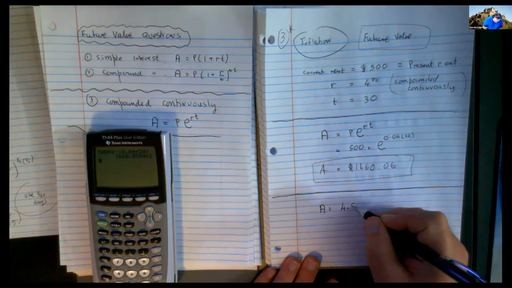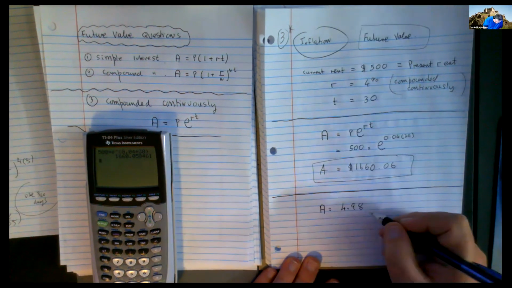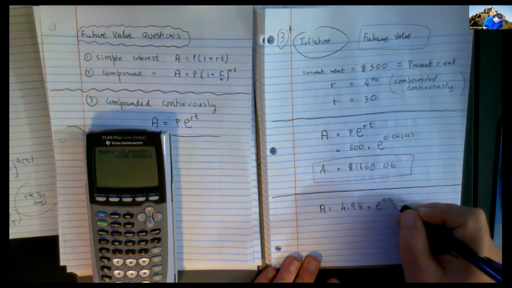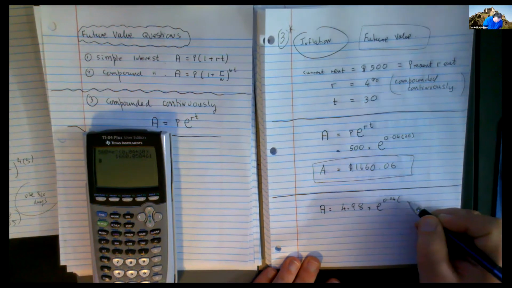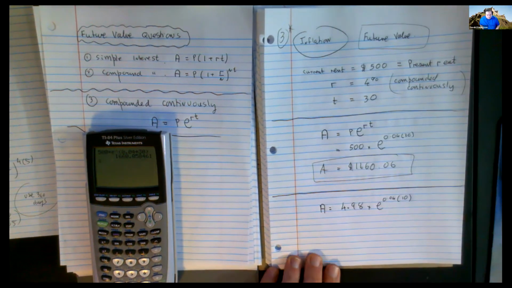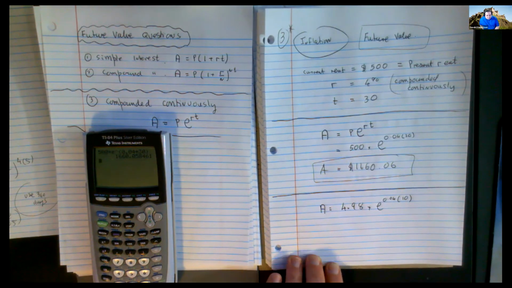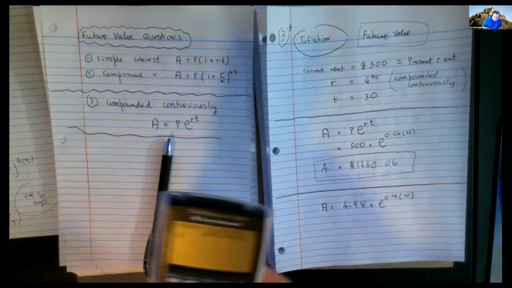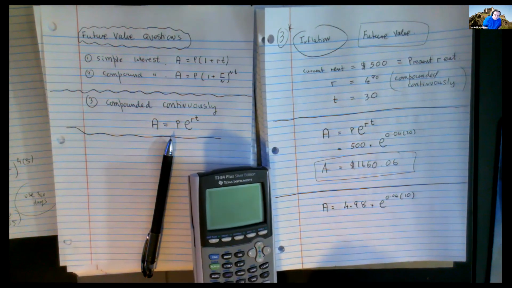Okay, so $4.98, right? Multiplied by 4%. Let's find out how much milk's going to cost in 10 years. Do you see all I do is put a 10 there, right? 10 years, 10. So $4.98. Do you think it might have doubled in price? Might only be 50% dearer.